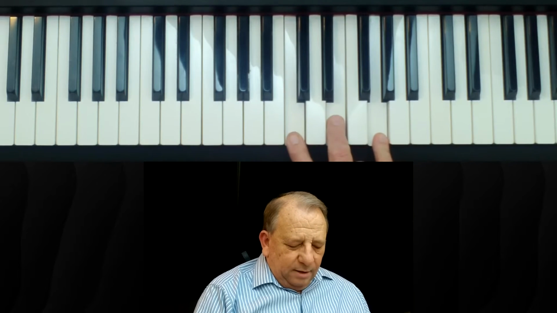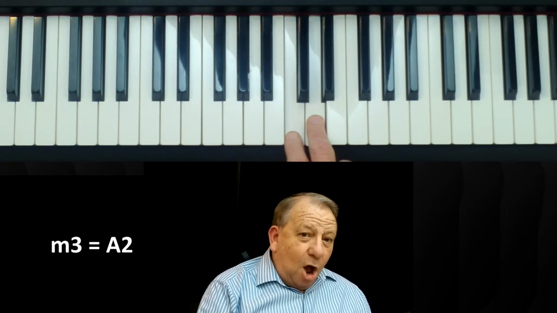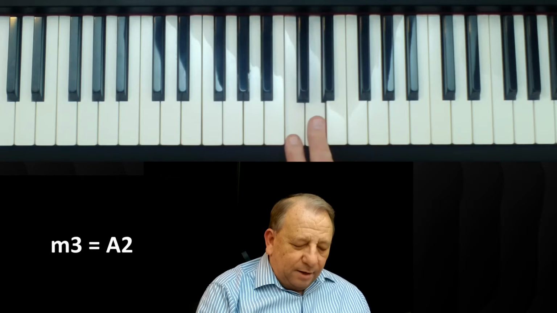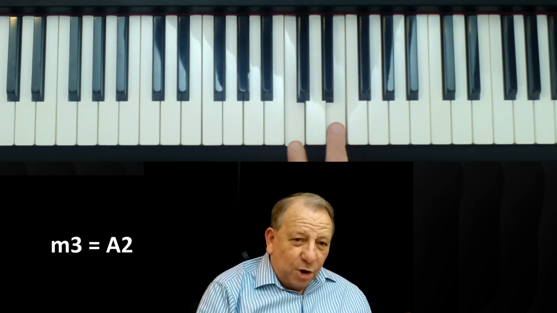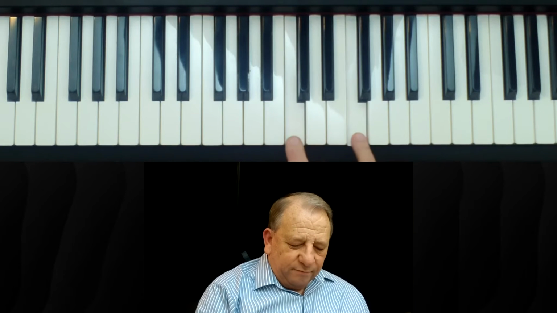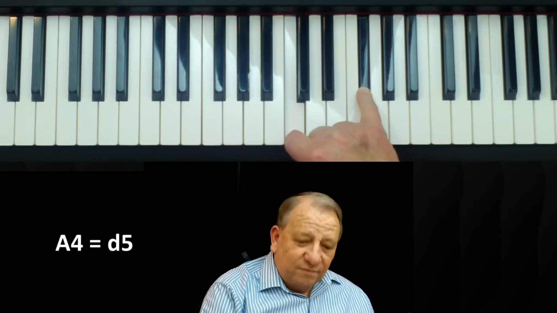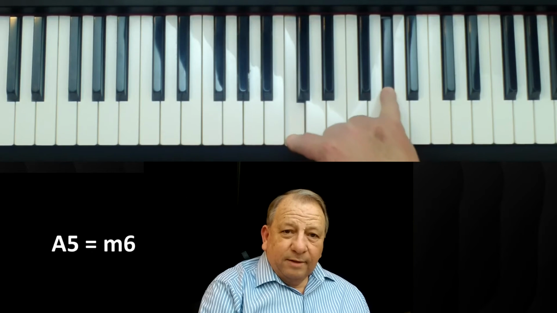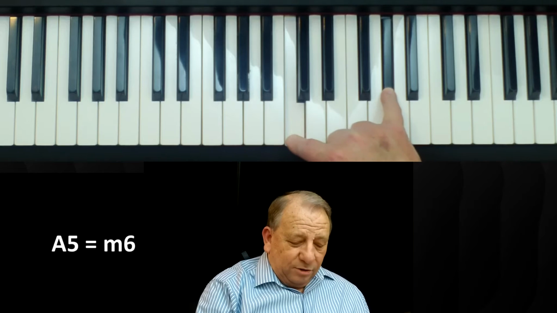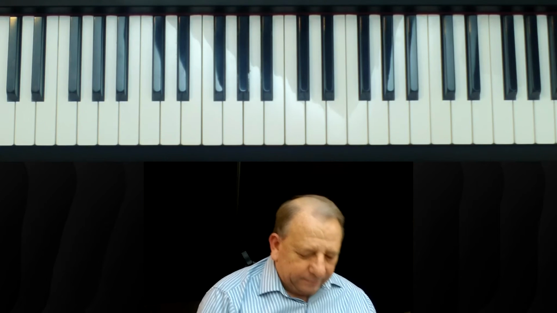I mentioned that there are a lot of overlapping intervals. The major third, when you lower the half step, it becomes a minor third. And so the minor third is exactly the same thing as an augmented second. So here's the second, major second, augmented, and a major third, minor. They are the same interval. As I mentioned a while ago, the perfect fourth, when raised a half step, becomes an augmented fourth, and that's the same interval as a diminished fifth. Augment the fifth, it's the same interval as a minor sixth, because the major sixth is right here, and lower the half step becomes minor.